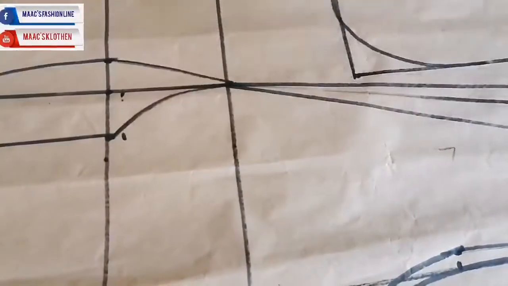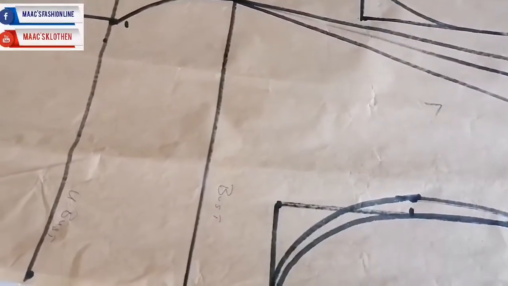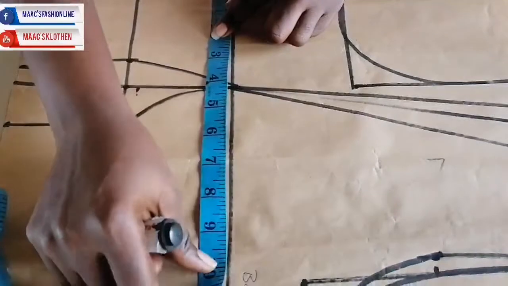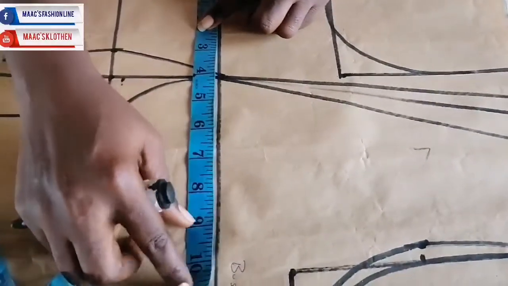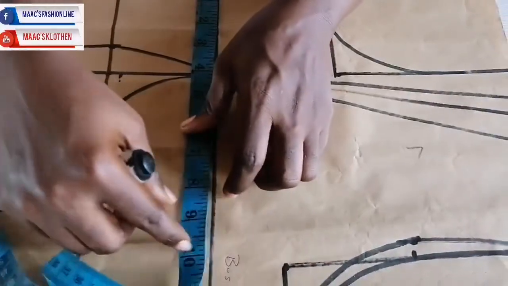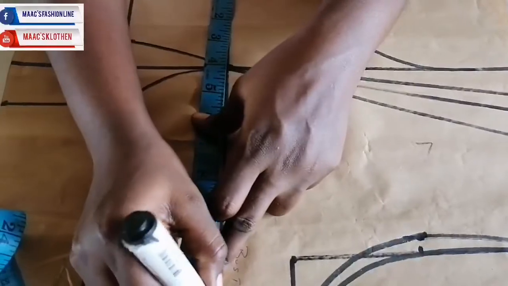Okay, so this is it. Now I'm going to place my measurements on it. The bust we are using is 36, that is 9 divided into 4, 9 plus 2 inches allowance and 1 inch for joining. So we're going to have 11 and 12. We are going to have 12 here.